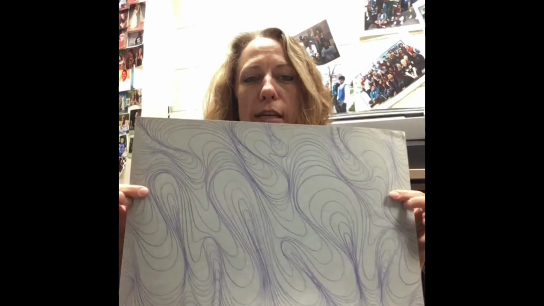So those are two examples. I'll show you another example. Here's another example of a cross contour drawing.